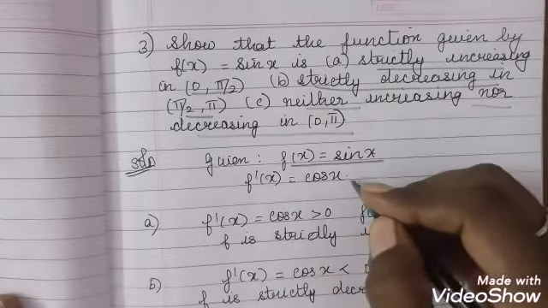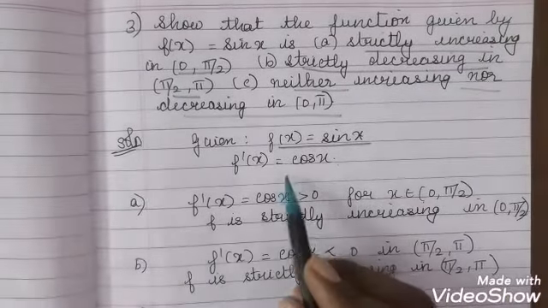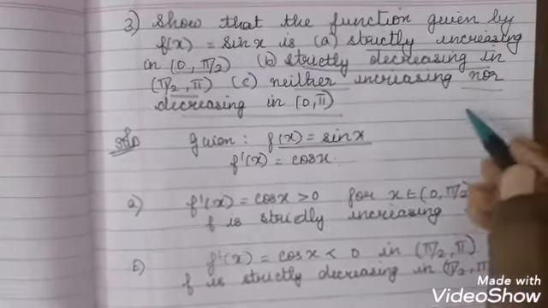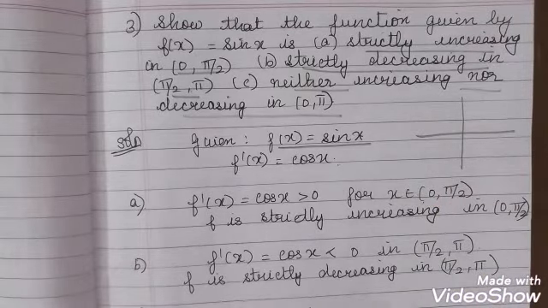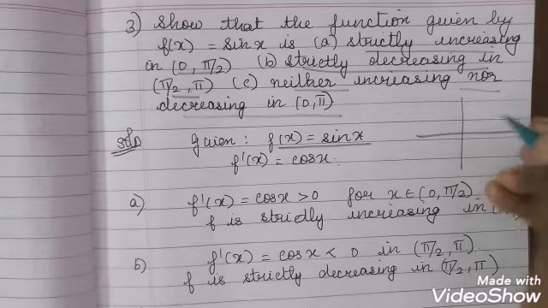So what's the first step I told you? You will have to find out your f dash of x. What is your f dash of x equal to here? f dash of x is equal to cos x. Okay, so before checking whether it is positive or negative in the given interval, I'll just brush through a basic topic you have studied in your 11th standard under trigonometric functions. You all would have studied it.